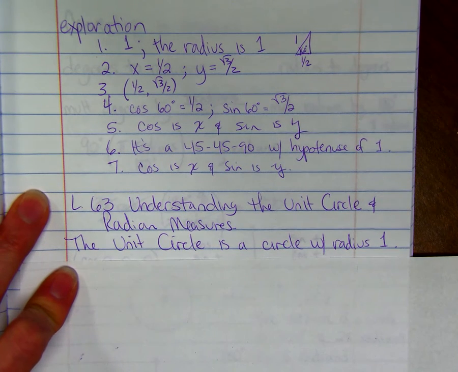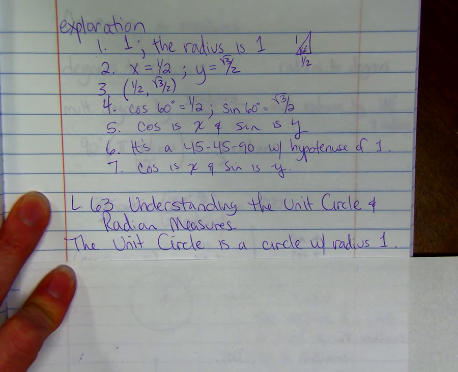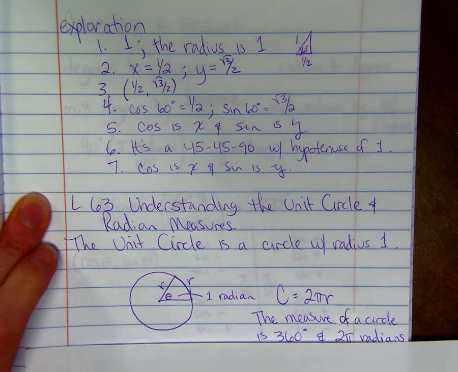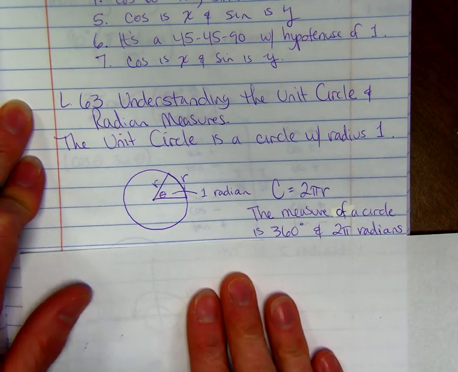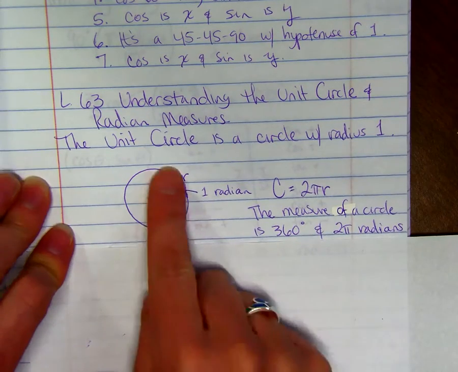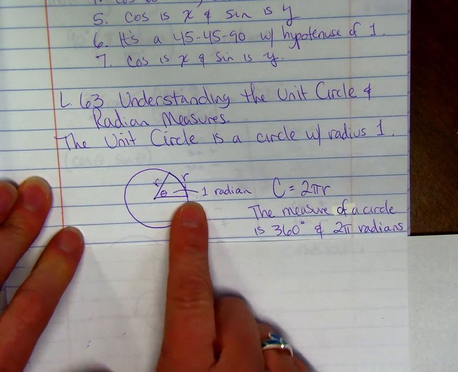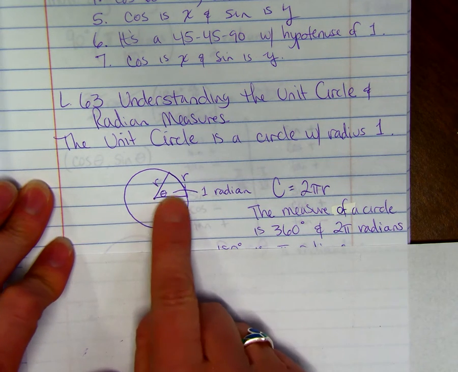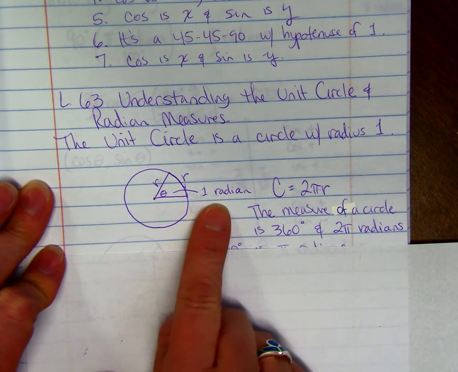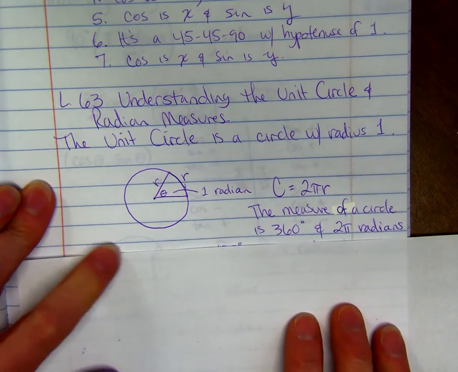So the unit circle is just a circle with the radius of 1. So here is a circle that has a radius of 1, and if you have an arc length that is equal to the radius, then we can call the angle measure theta 1 radian.